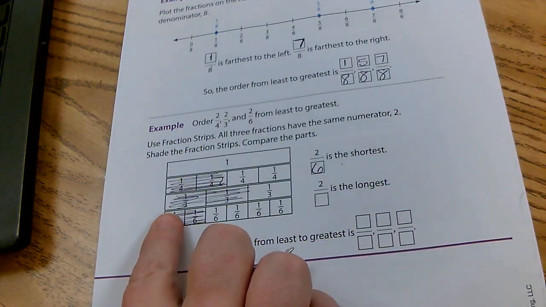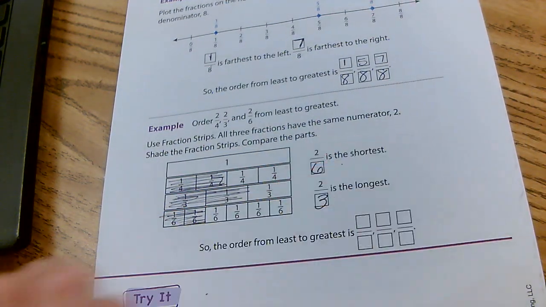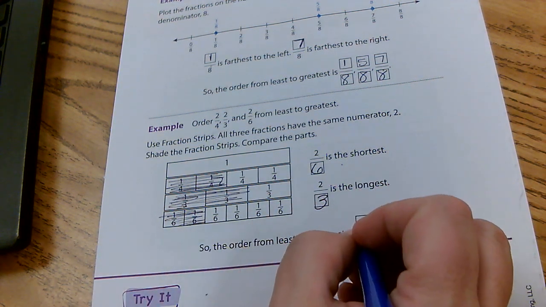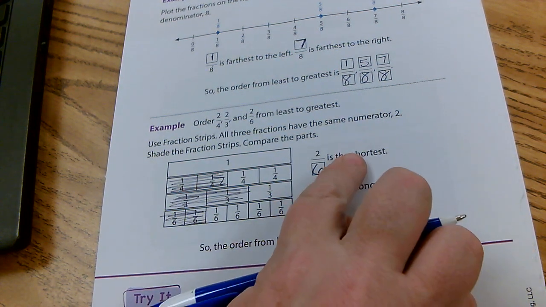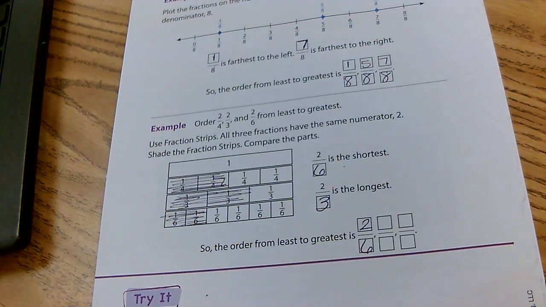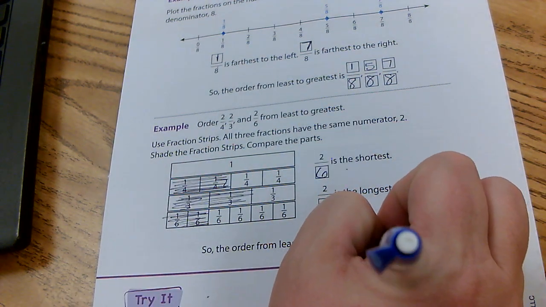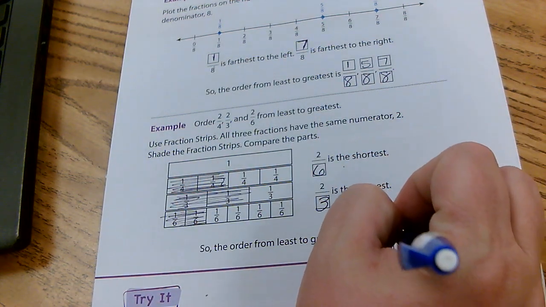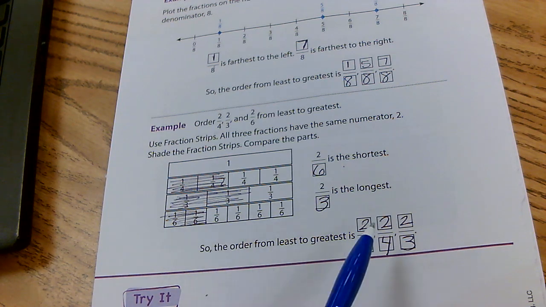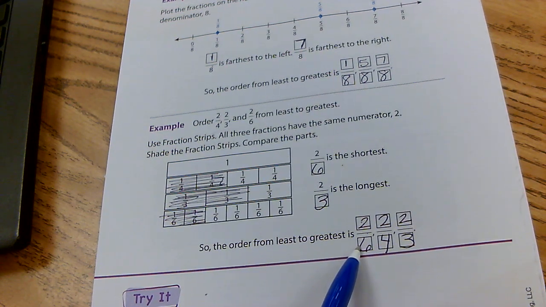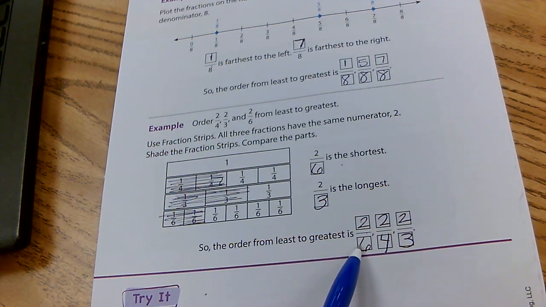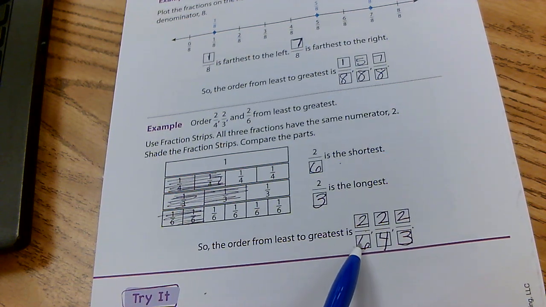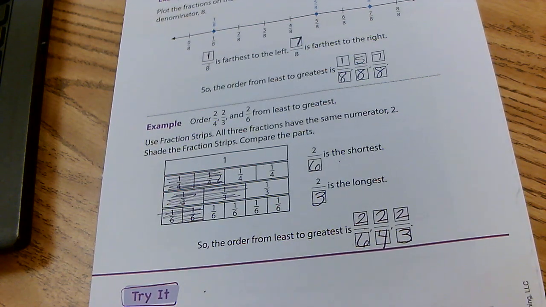If I look at which one's the longest, it would be what? 2/3. So if I put them in order, the smallest one, the shortest one, would be 2/6. Then the next one would be 2/4. And the greatest, the longest one, would be 2/3. But if you notice, I have matching numerators, which means that the largest denominator is going to be the smallest fraction.